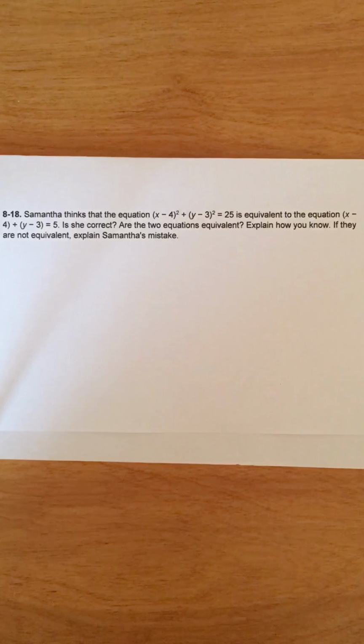This is problem number 8-18. Samantha thinks that the equation (x − 4)² + (y − 3)² = 25 is equivalent to the equation (x − 4) + (y − 3) = 5. Is she correct? Are the two equations equivalent? Explain how you know. If they are not equivalent, explain Samantha's mistake.